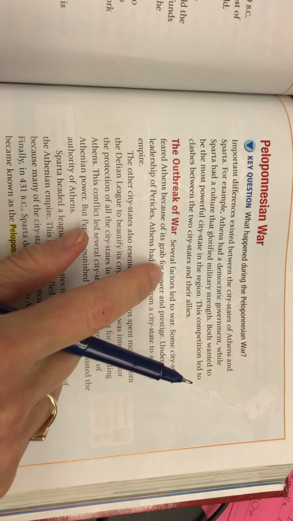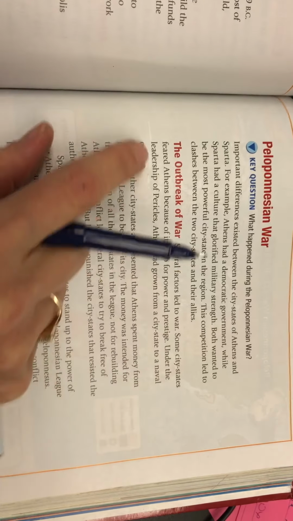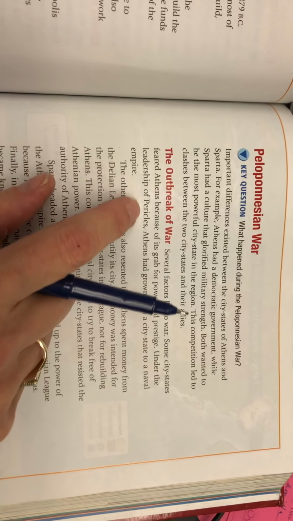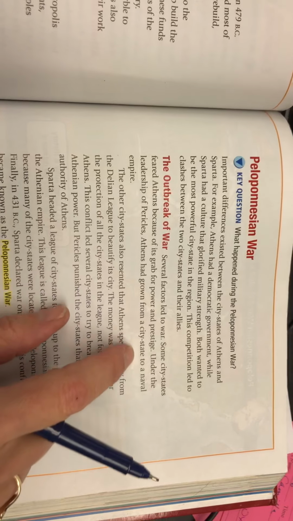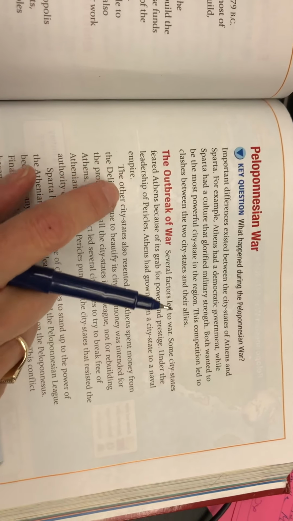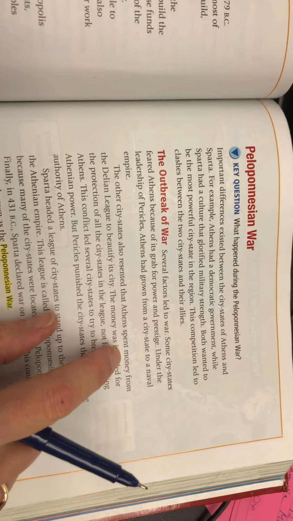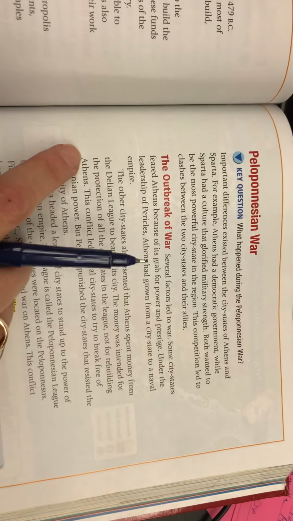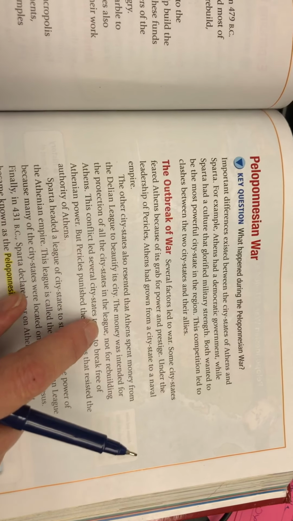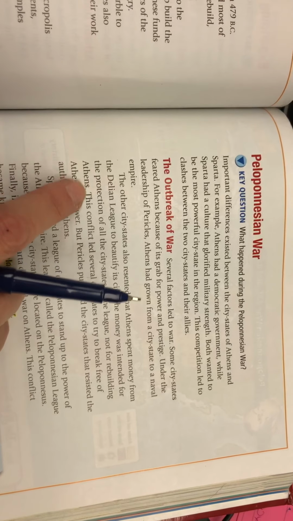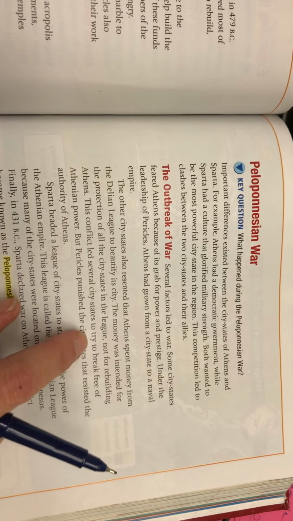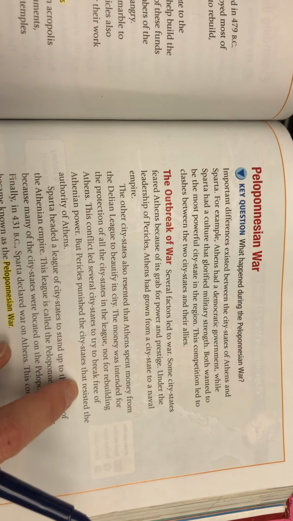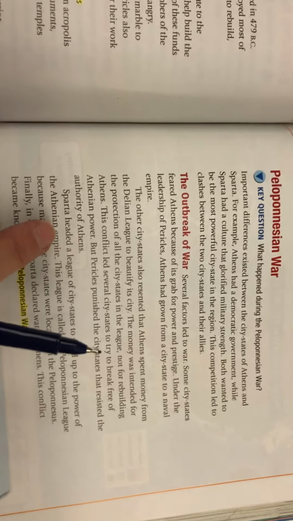Outbreak of the war. Several factors led to war. Some city-states feared Athens because of its grab for power and prestige. Under the leadership of Pericles, Athens had grown from a city-state to a naval empire. The other city-states also resented that Athens spent money from the Delian League to beautify its city. The money was intended for the protection of all city-states in the League, not for rebuilding Athens. This conflict led several city-states to try to break free of Athenian power, but Pericles punished the city-states that resisted the authority of Athens.